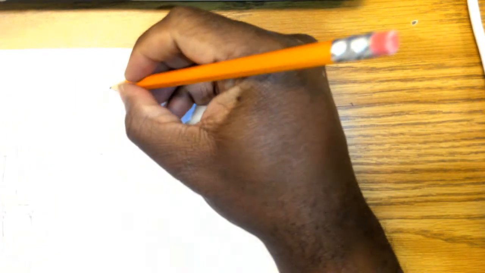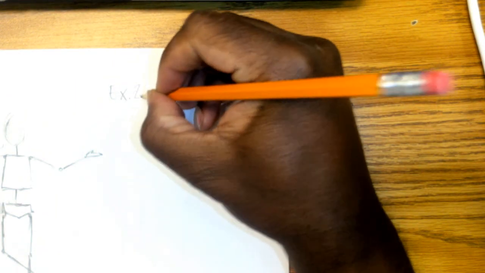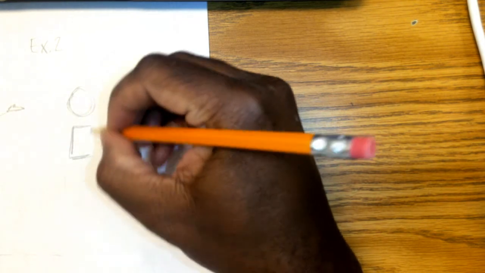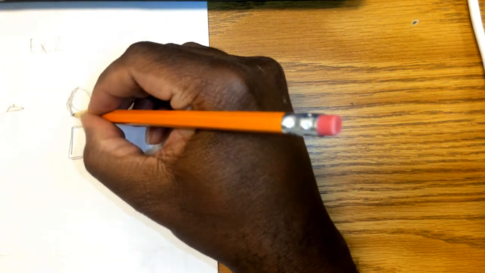All right, this next example. Let's see, let's try some I saw at the game last night. This time we are working with a profile view.